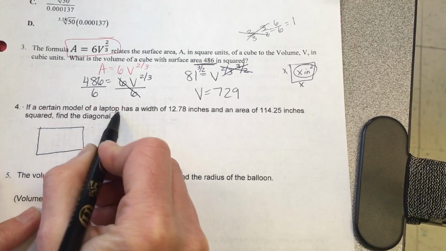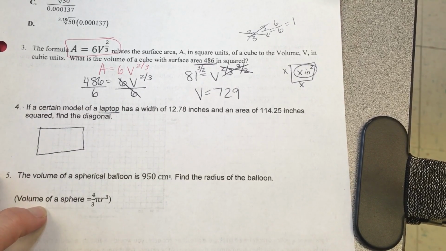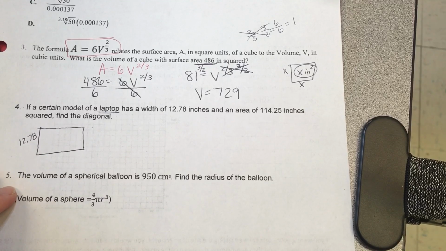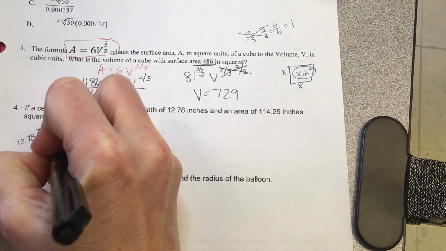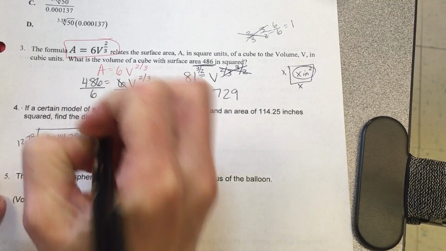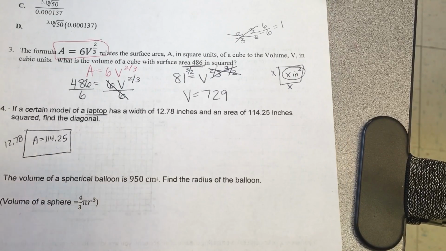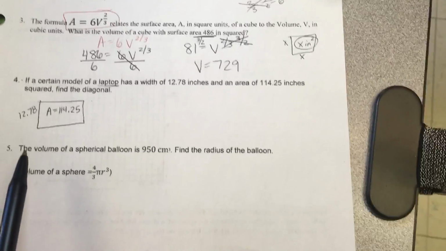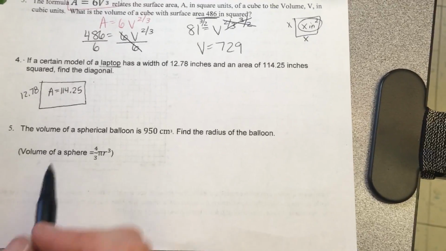All right, it's a laptop screen, so it's going to look like this. What do I know about the laptop screen? Okay, width is 12.78, and the area is 114.25. I heard Shelly say, and he was exactly correct, he said define the area of a rectangle, it's length times width, okay? It's length times width.